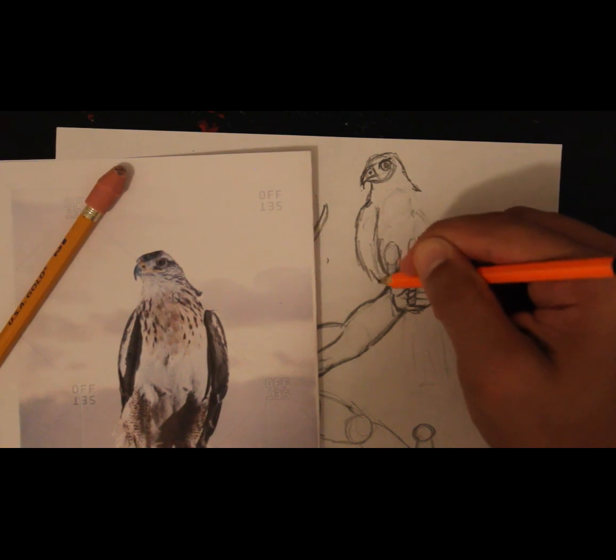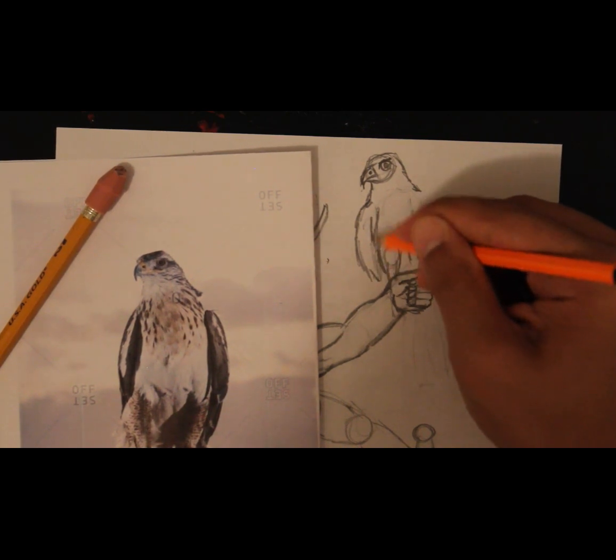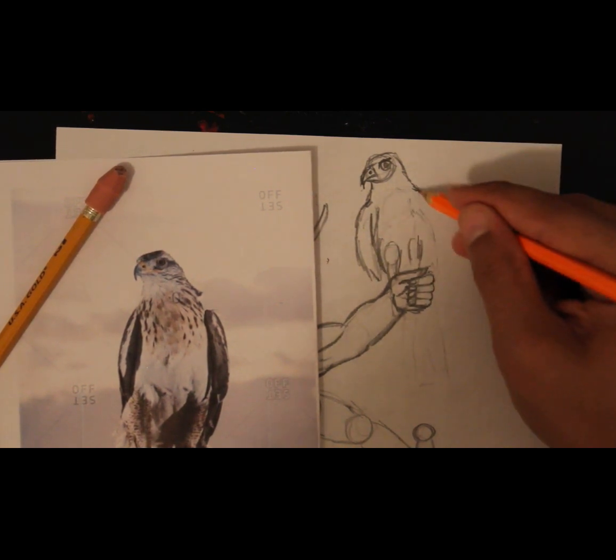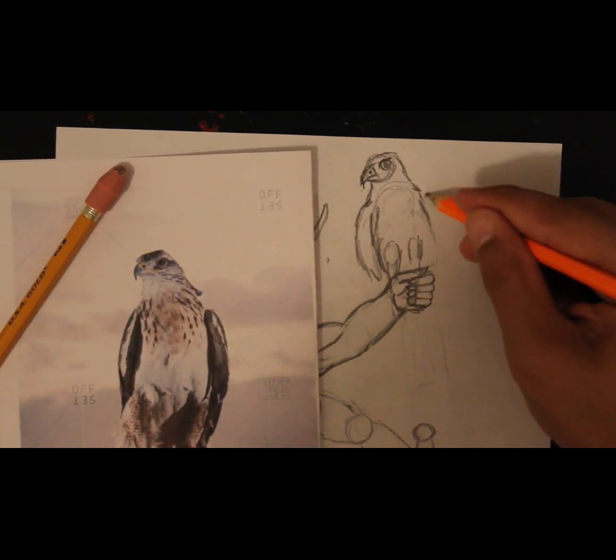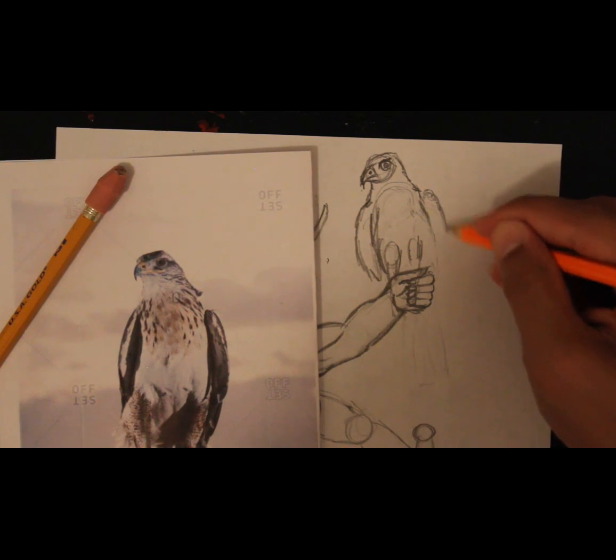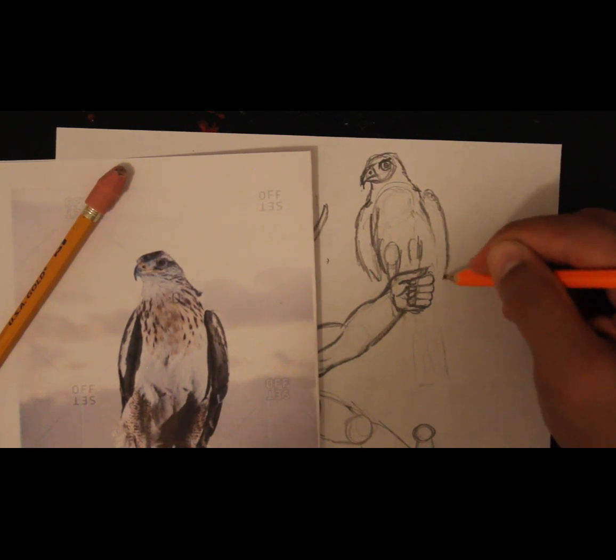We have a wing over here. This is part of the body. The other wing.